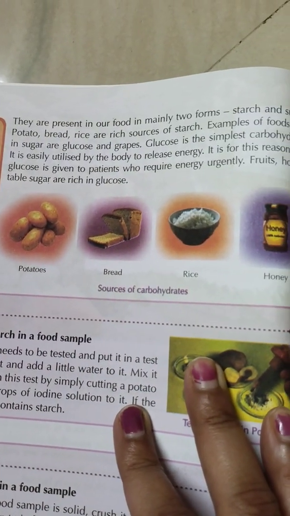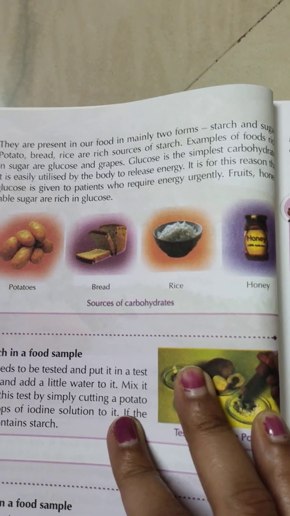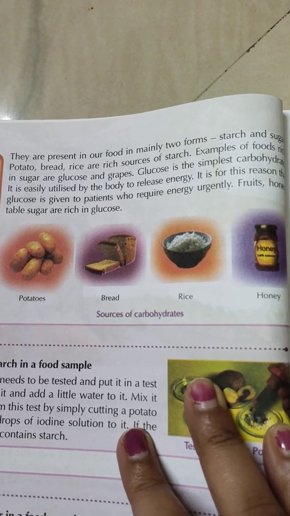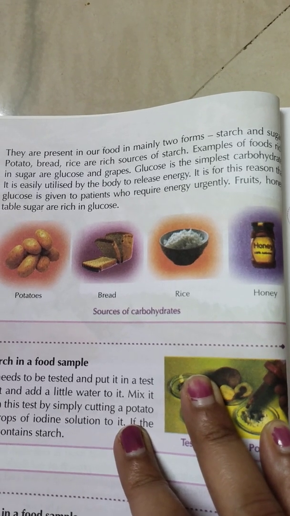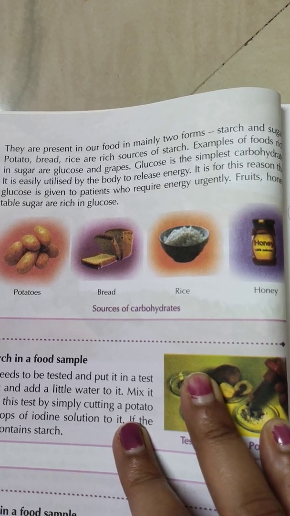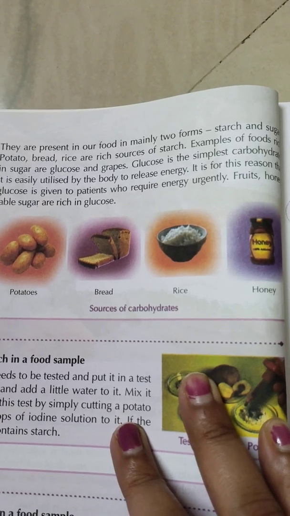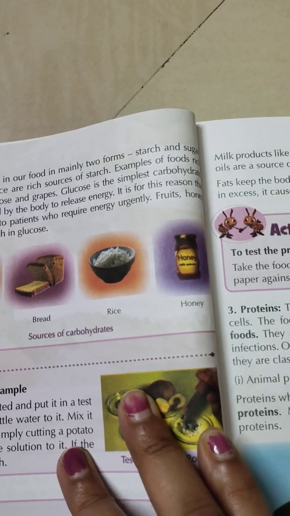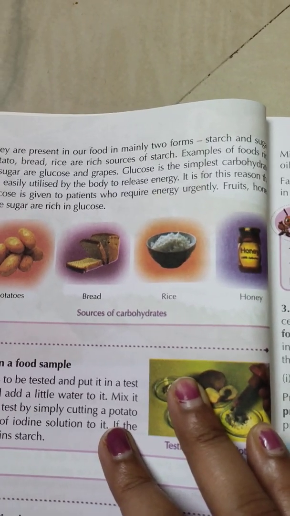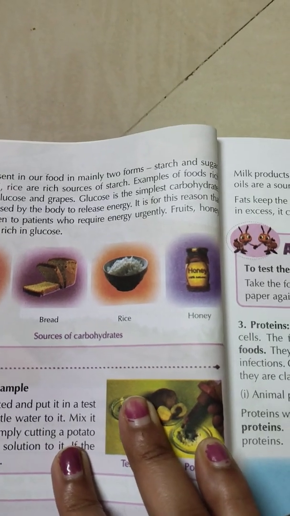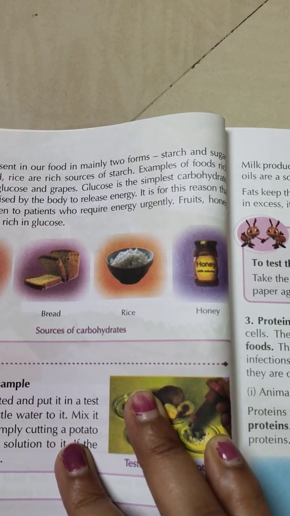They are present in our food in mainly two forms. These are starch and sugar. Starch is found mainly in potato, bread and rice. There are certain more types of foods that contain a good amount of starch, but for you I think these 3 examples are enough. Potato, bread and rice are rich sources of starch. Examples of foods rich in sugar are glucose and grapes.